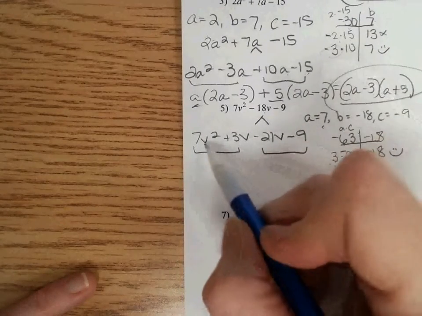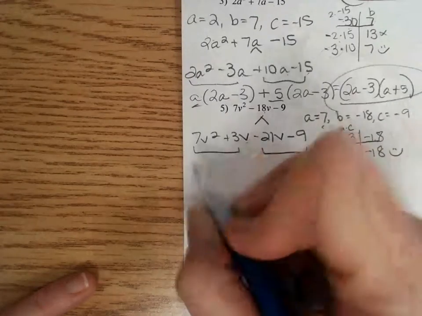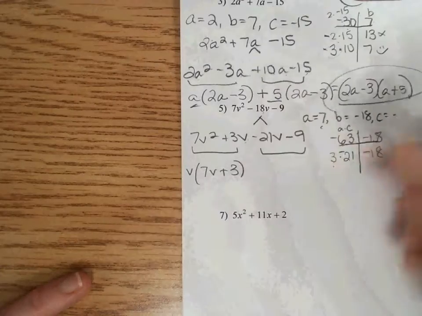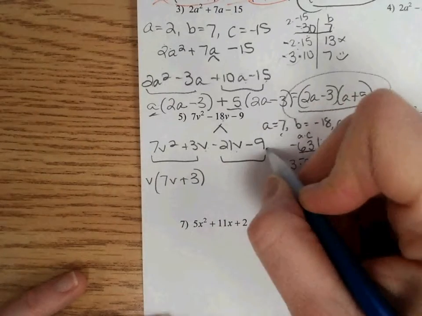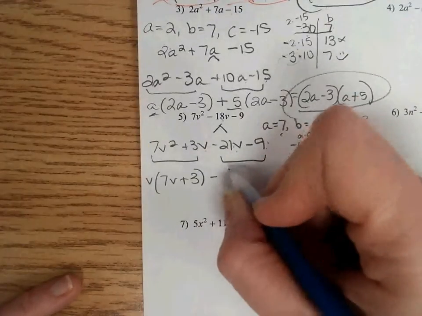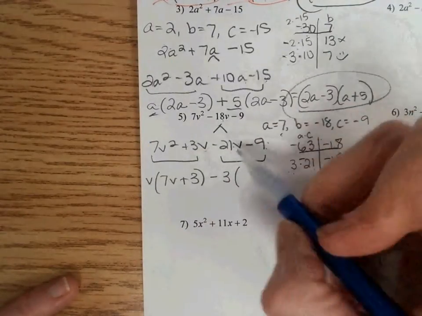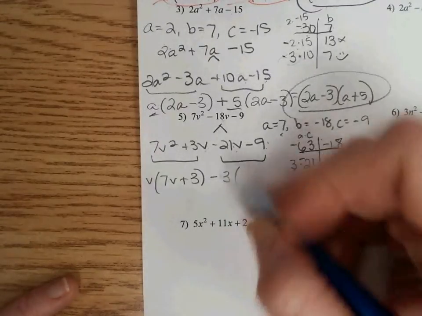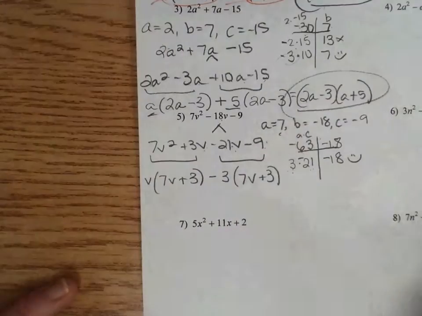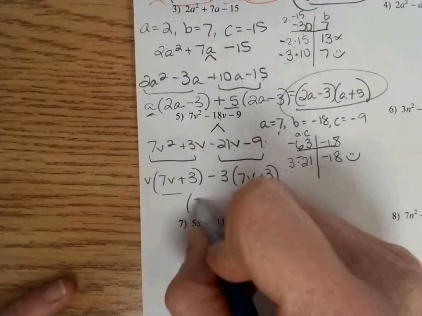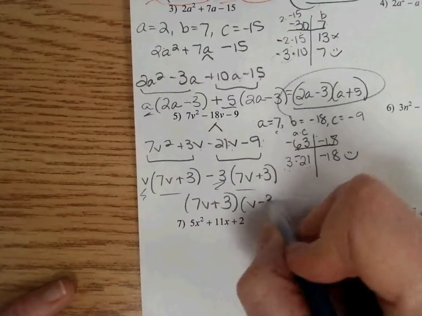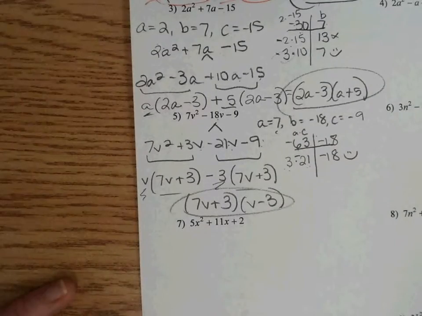Group. 7v squared plus 3v, those only have a v in common. So that leaves me with a 7v plus 3. 21v and, okay, so this is a minus 21v and a minus 9, so that's going to be a minus 3. And negative 21v divided by negative 3 is 7v. Negative 9 divided by negative 3, that's going to be plus 3. Common factor here, 7v plus 3. And then my leftovers, v minus 3.